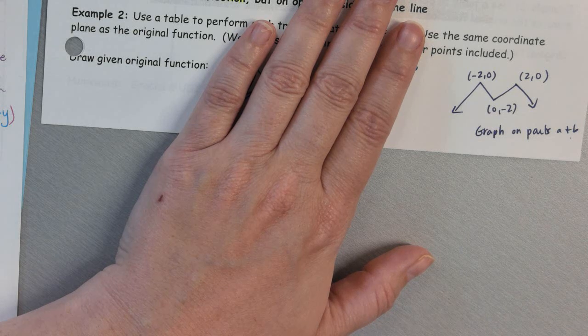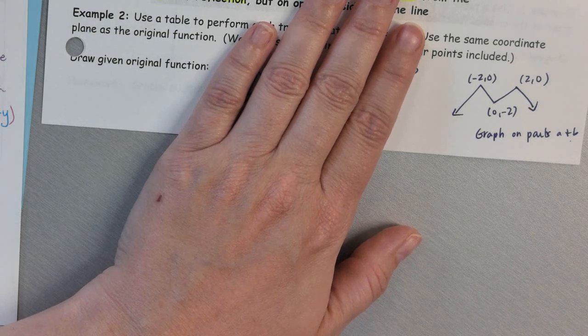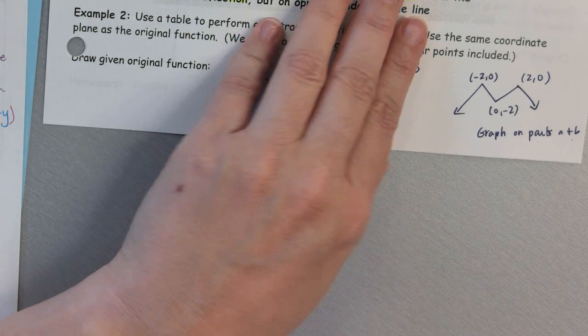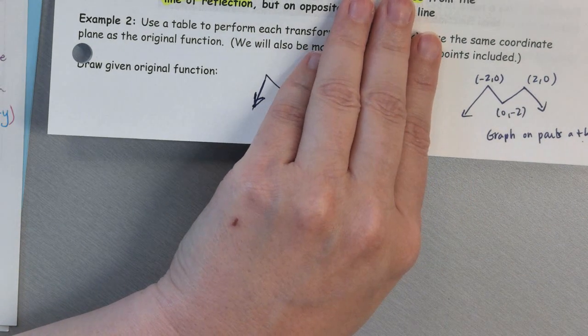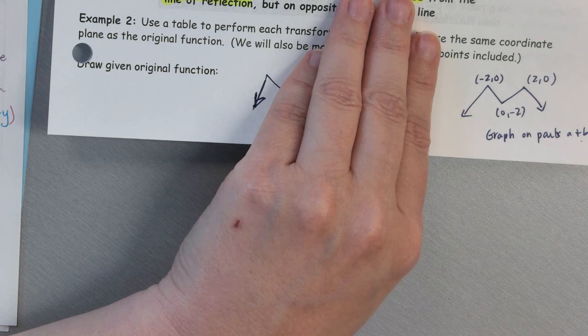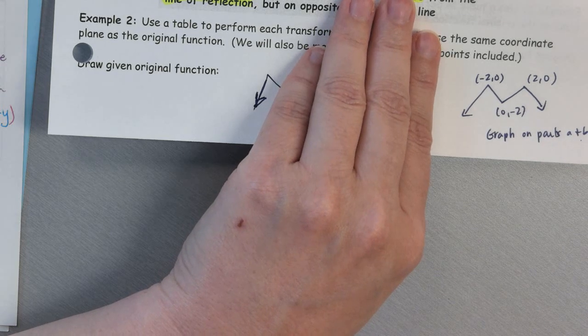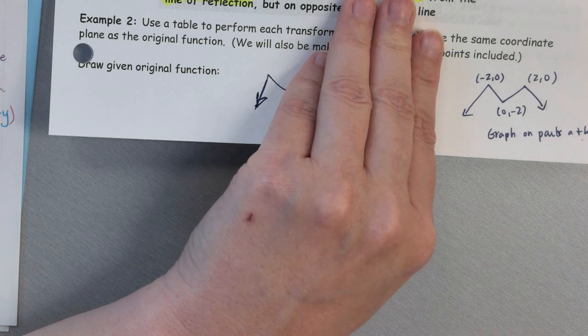So -2, 0, 0, -2, and 2, 0. I'm going to draw it with you as well, so if you just want to put those points on there for both of them, and then we can connect them together with the straight edge. Okay, so -2, 0, 0, -2, and then 2, 0.